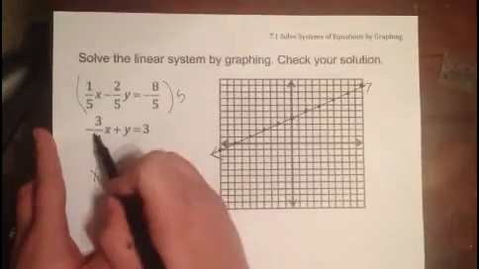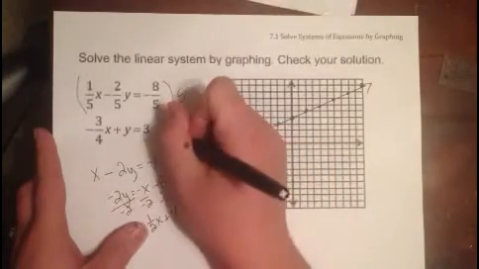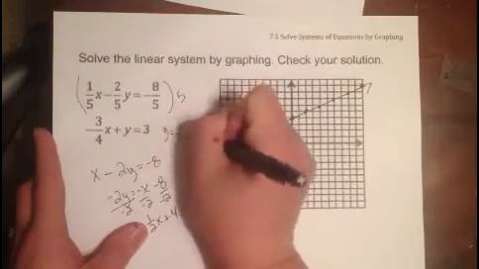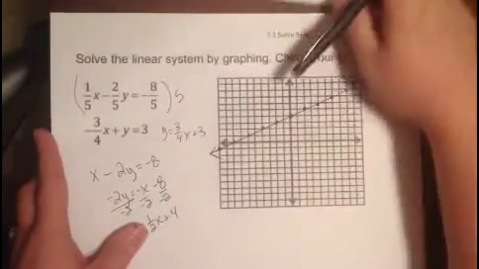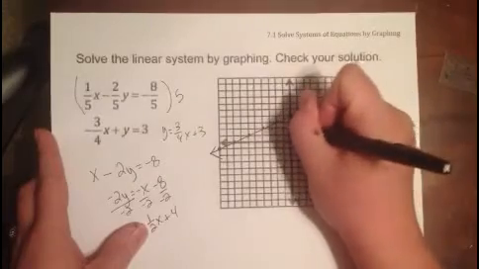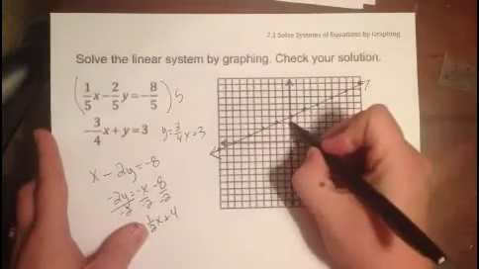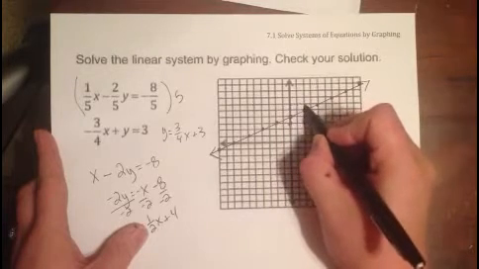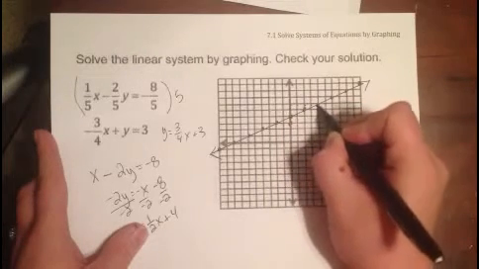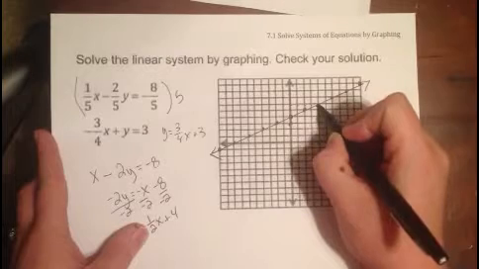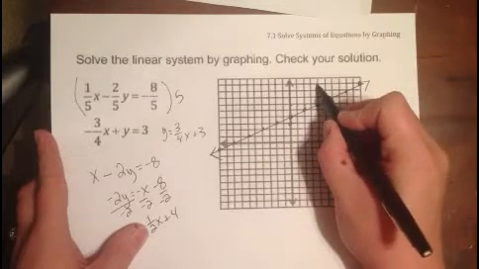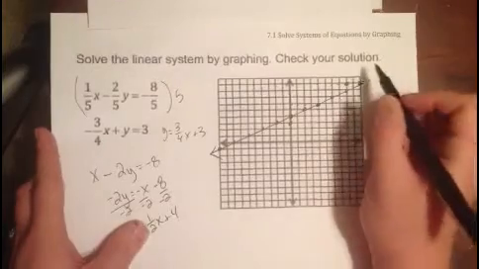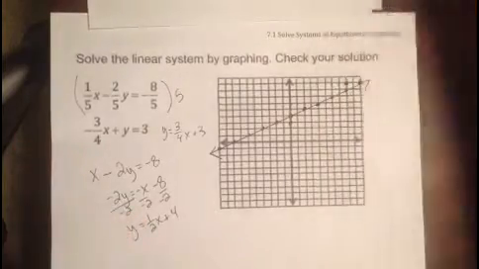We want y by itself, so we're going to add 3/4 x to both sides. That gives us y equals positive 3/4 x plus 3. So our y-intercept here is positive 3, so it's right there. Then we go up 3, 1, 2, 3, and to the right 4, 1, 2, 3, 4, right there. And we can do it one more time, up 1, 2, 3, and to the right 1, 2, 3, 4. And these two lines are going to be very close to each other.